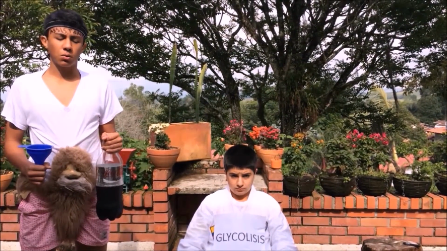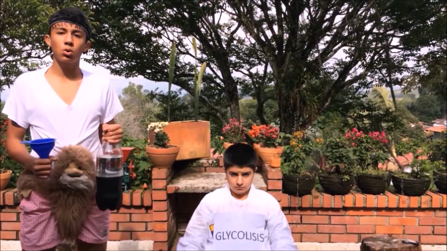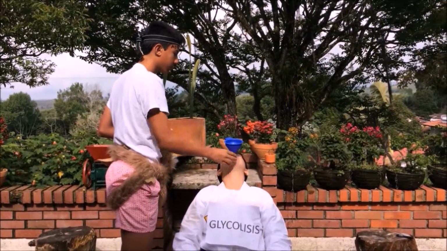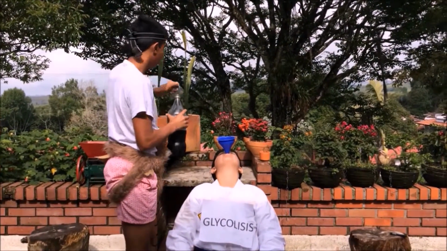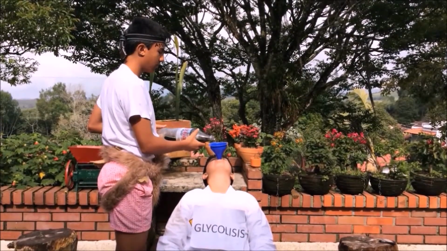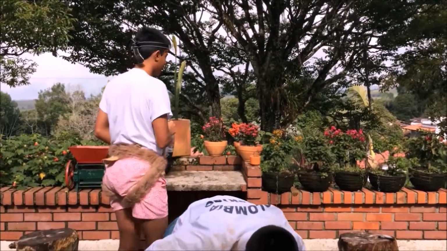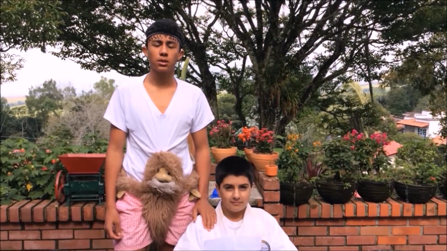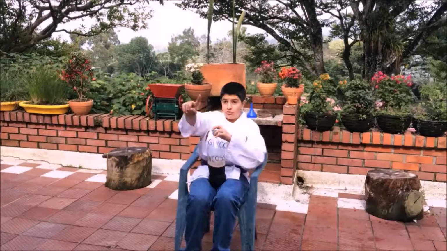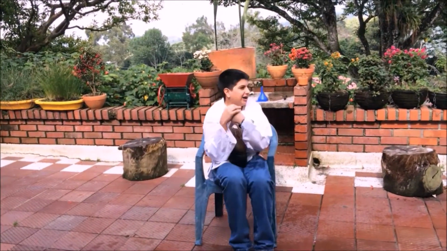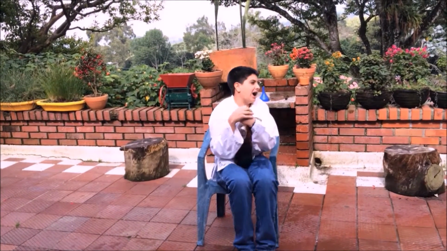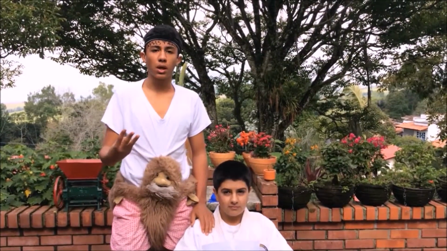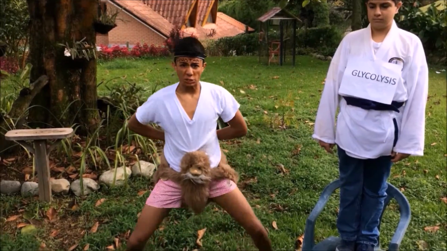The first step is to get the glucose. That's why I'm giving him this Coke, because it has lots of glucose molecules in it. So let's begin. Then, 2 phosphates are added to this glucose 6 carbon chain. It's broken down into 2 3 carbon chains. Basically, just split it in half.